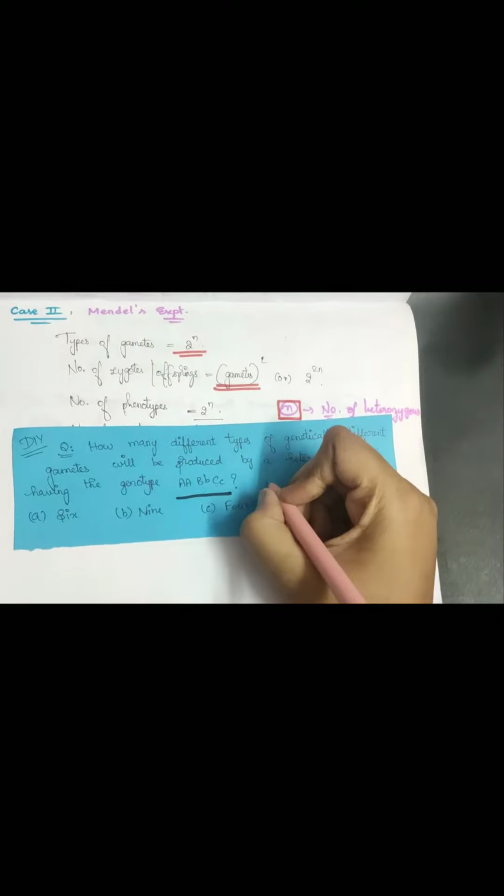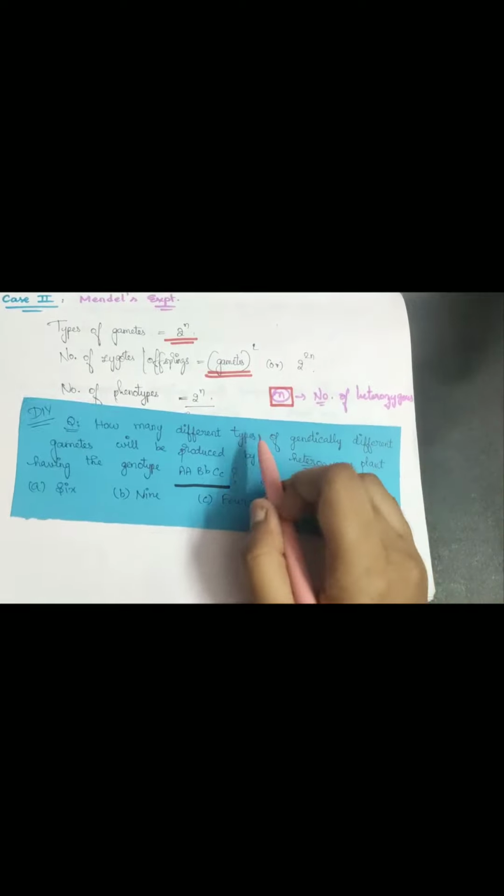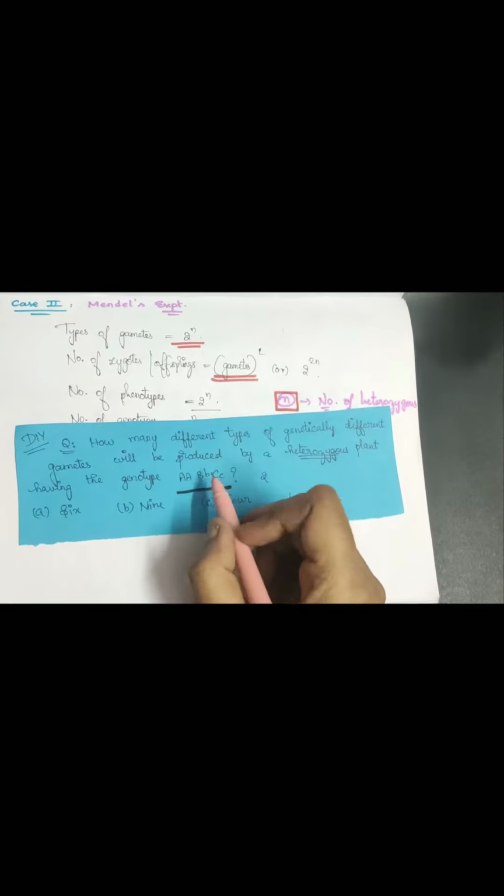So what is the formula for gametes? Types of gametes is 2 power n. 2 power n, where n is the number of heterozygotes as per our trick. So how to find the heterozygotes? Capital B, small b, so this is 1 heterozygote. You should not take capital A capital A as 2; it is not a heterozygote, it is a homozygote. So that is 1, and 2 is capital C and small c. So 2 power 2, which is equal to 4. That is your number of gametes.